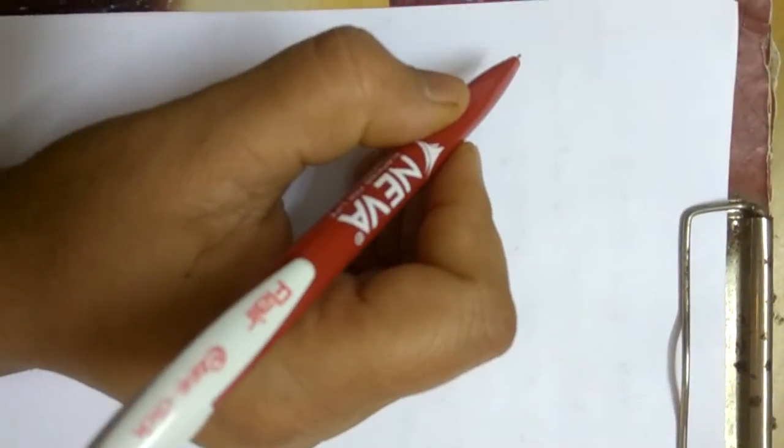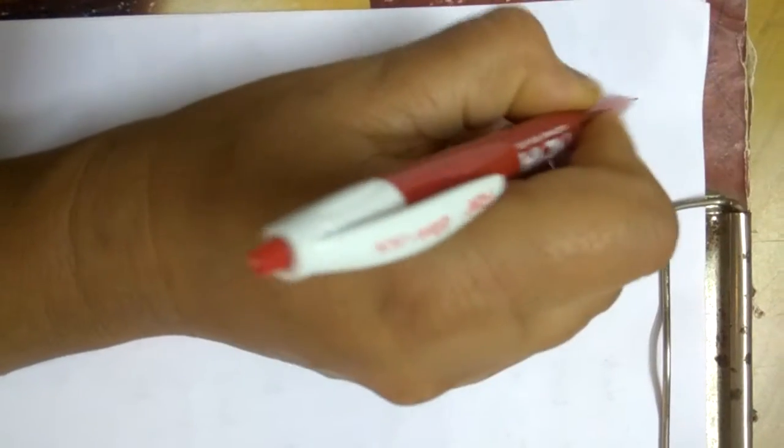Now we have another definition of an invertible function.